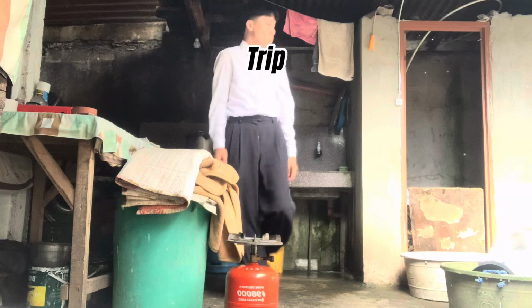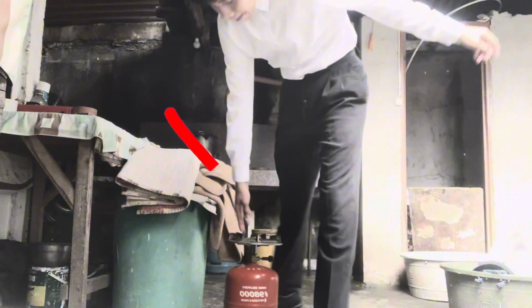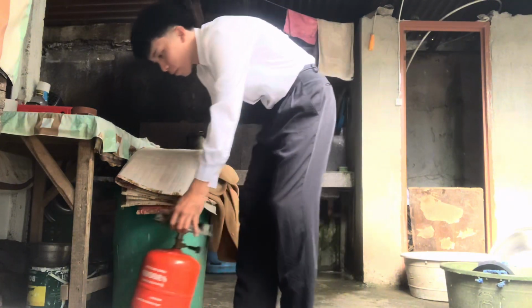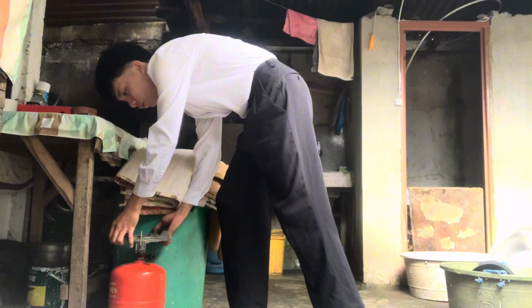Trip. For example, you are in a hurry and you accidentally leave a thing out of place on the floor that can lead to incidents such as a trip. To avoid this hazard, first you must always look where you are going and place things that can lead to accidents in the right place.